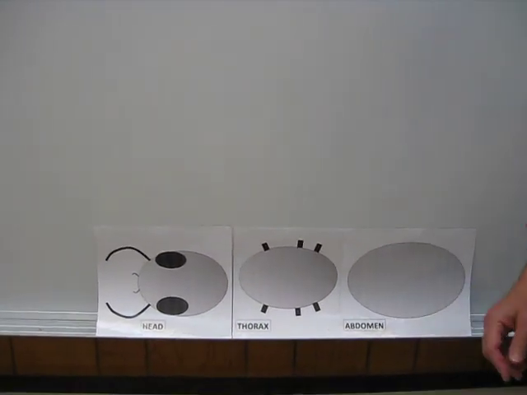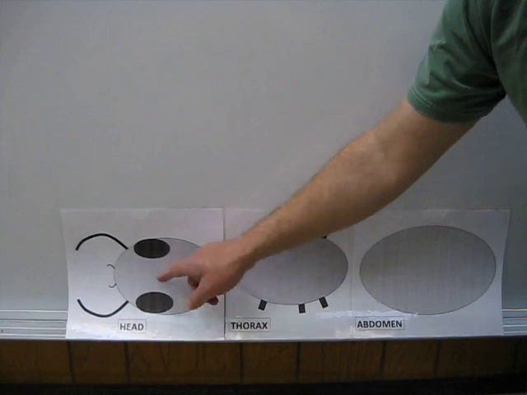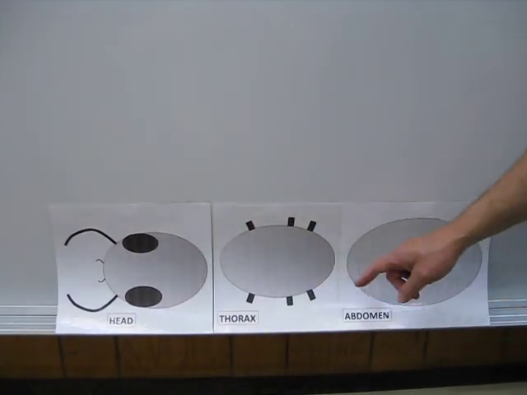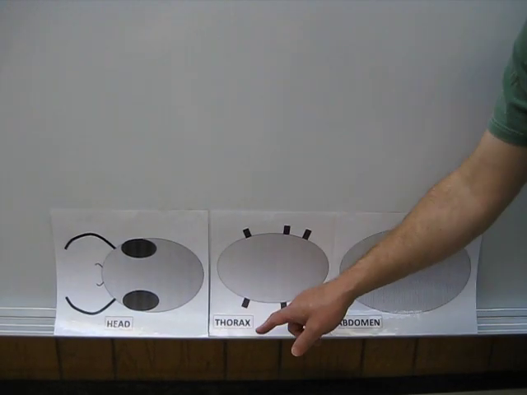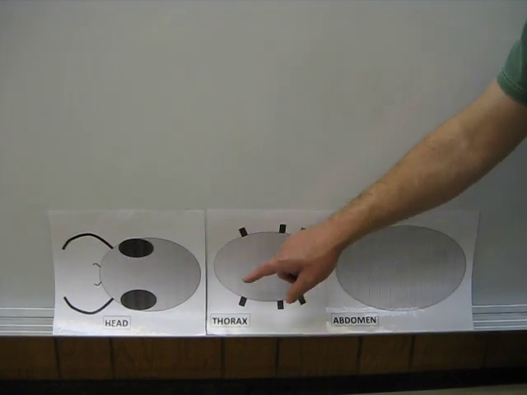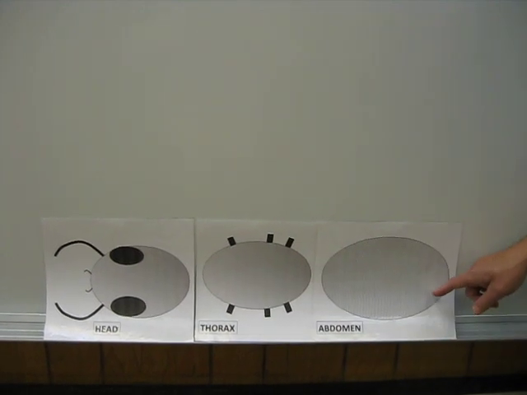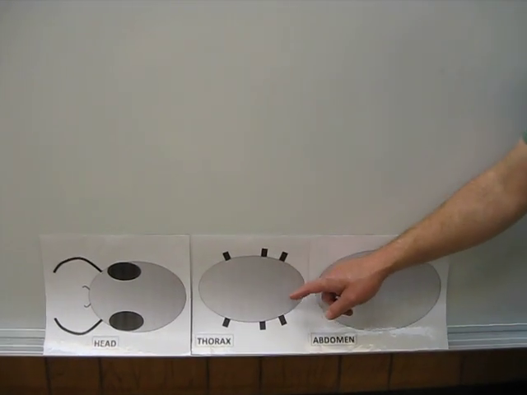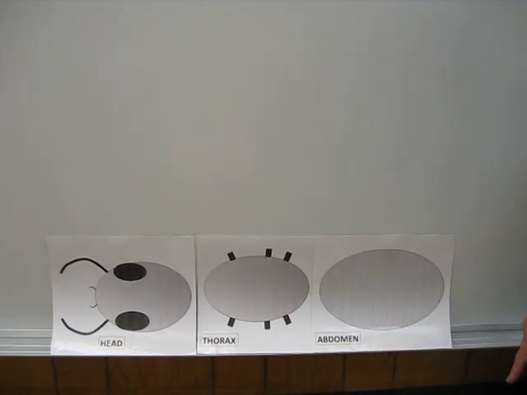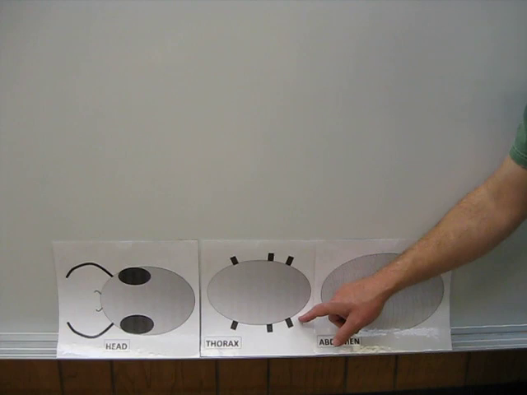So here's a diagram of a typical insect. They have 3 main body parts. The first part is the head, with the eyes and the antenna. The middle section is called a thorax, not Thor's hammer, Thor's axe, thorax. And this middle section has the legs. It also has the wings if the animal has wings. And the bottom part is called an abdomen. So head, thorax, and abdomen. 3 body parts. And 1, 2, 3, 4, 5, 6 legs.